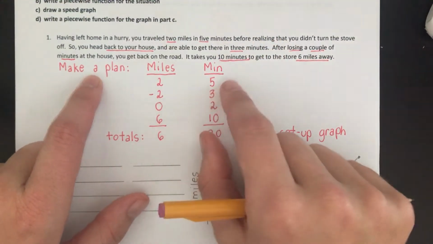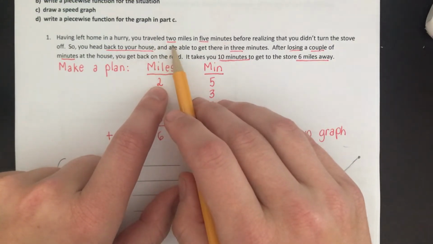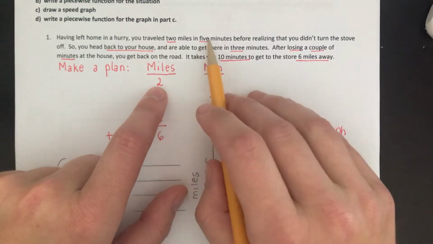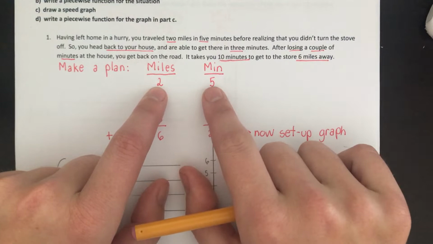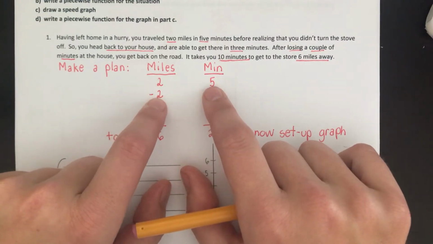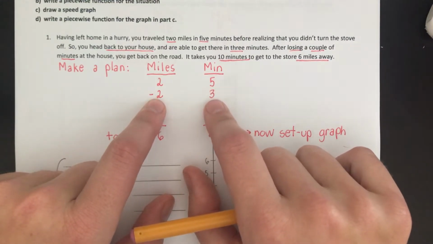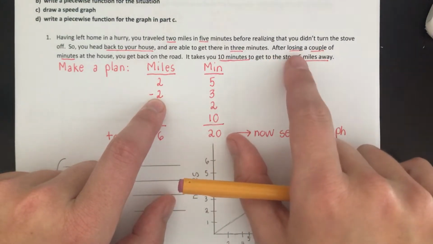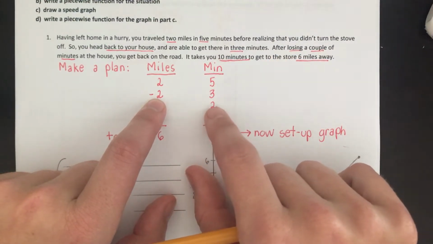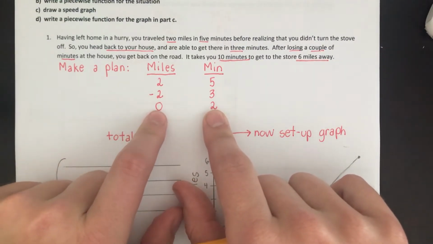So the first thing we're going to do is make a plan. That first sentence said, you left home in a hurry, you traveled 2 miles, so this is our miles, in 5 minutes before realizing that you didn't turn the stove off. So you head back to your house. So you go back 2 miles. Okay, we lose our distance traveled, so -2, and it takes us 3 minutes to get back to the house. After losing a couple of minutes at the house, so a couple of minutes means 2. So for 2 minutes, you're steady at the house, so you go 0 miles.